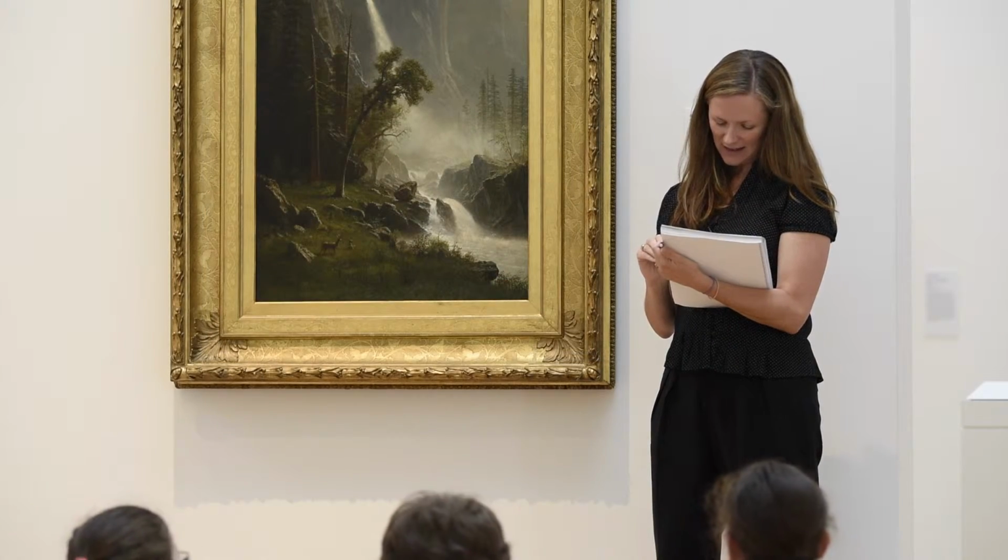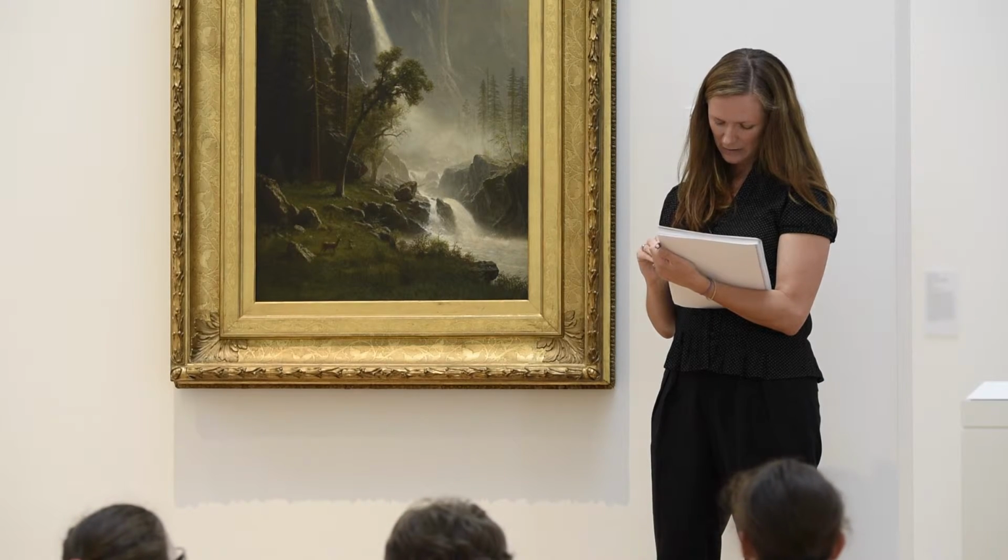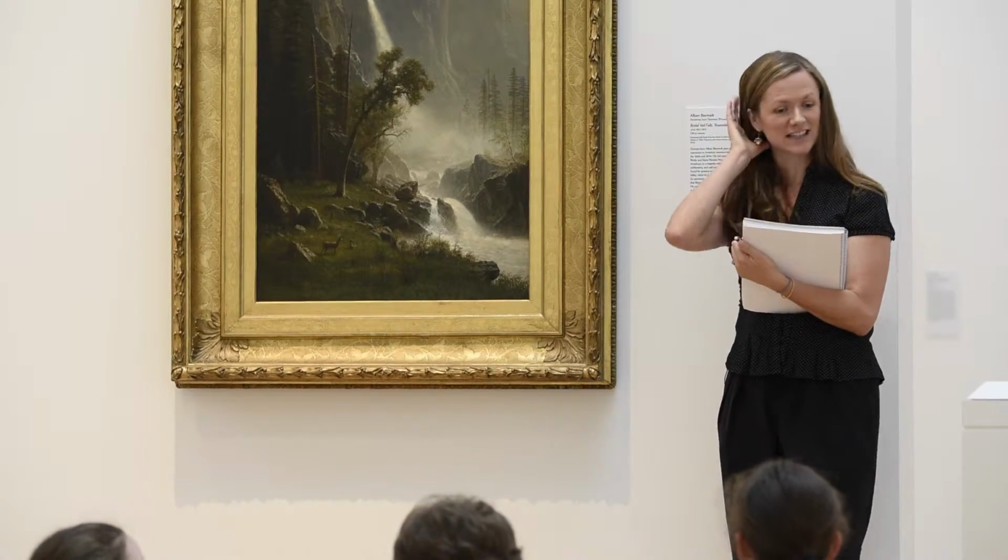Someone gave me the word wet. When I was looking at it, I almost thought like I was in it, and if I were in it, I would definitely get wet. So what did the artist do to give you the sense of wet? And there's like mist, and it hits you because it goes all the way around.